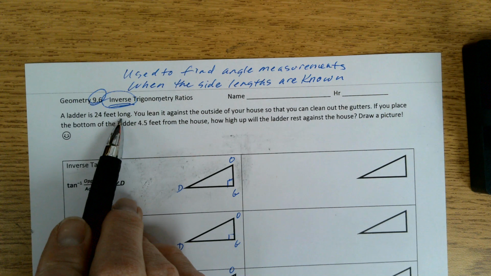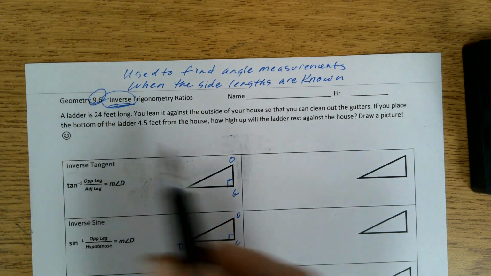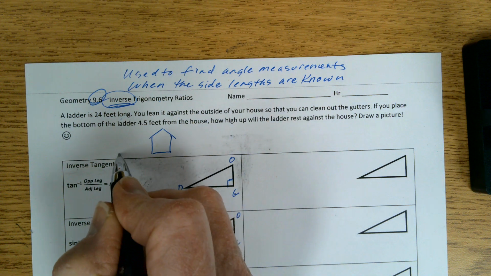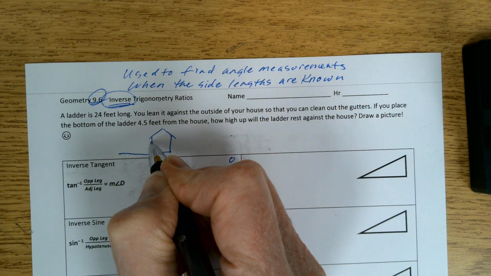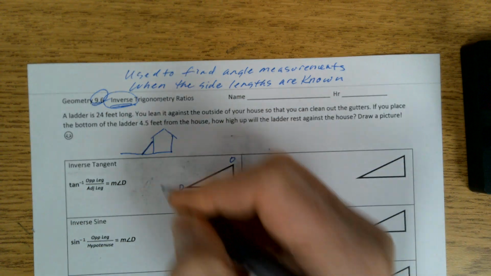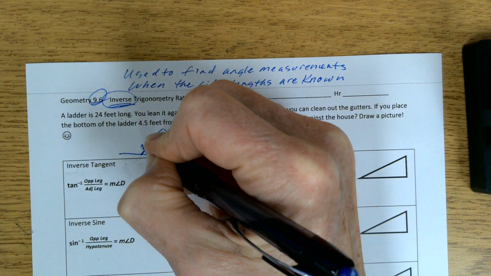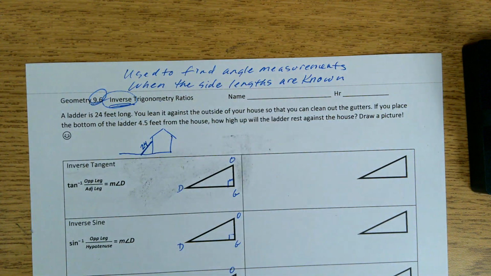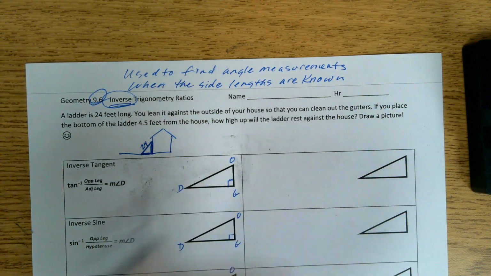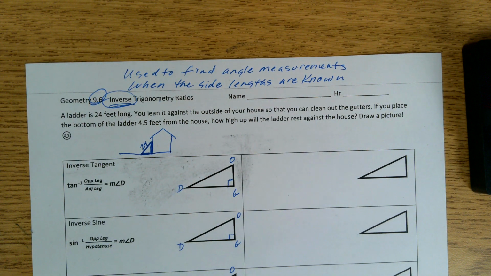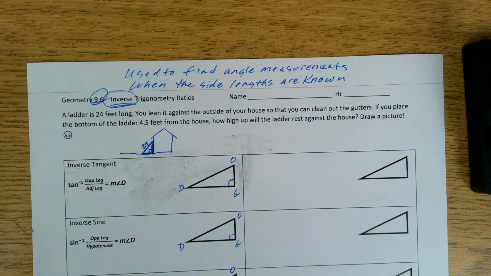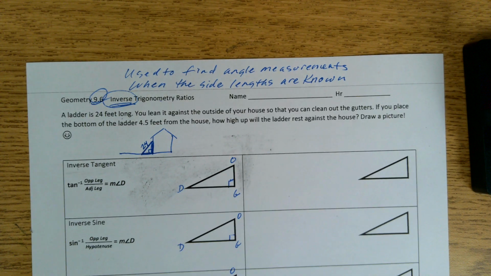A ladder is 24 feet long. You lean it against the outside of your house. Here's our house. Okay, here's our ground. We're going to lean a ladder against it. The ladder is 24 feet long, so that is referring to the length of the hypotenuse. You guys can see a right triangle right here. We're zooming. When we do the height, the right angle will be the height of the side of the building with the ground.